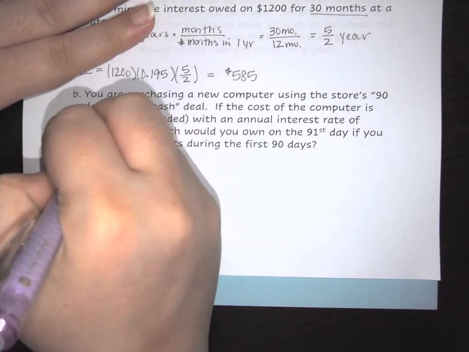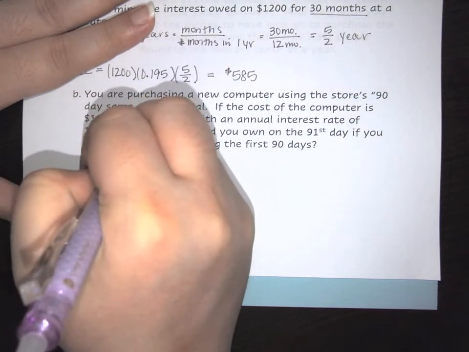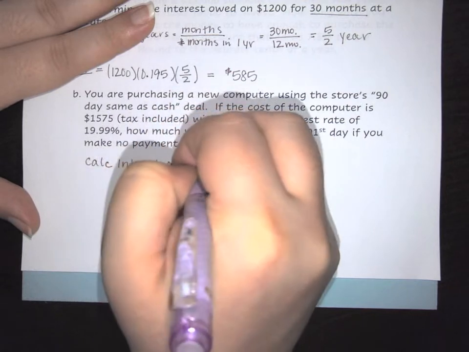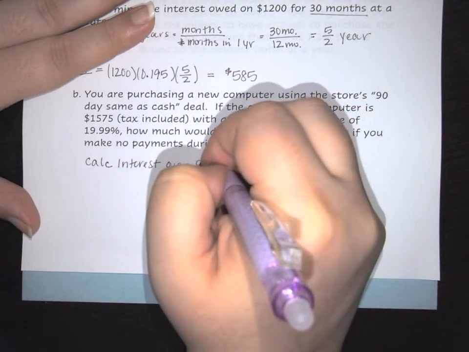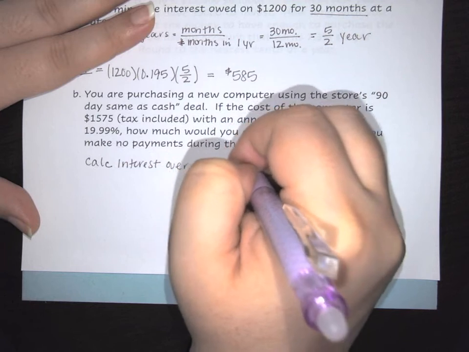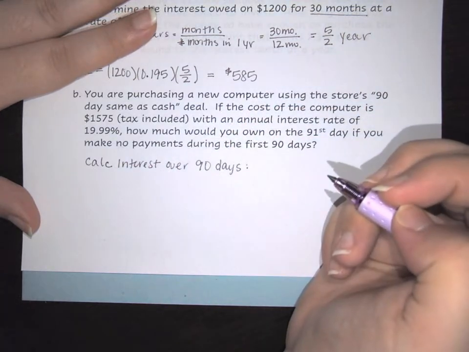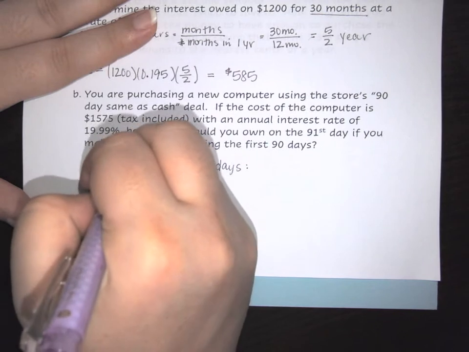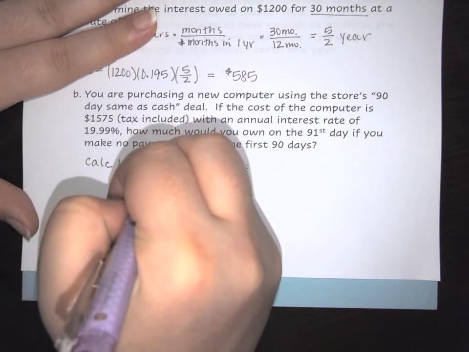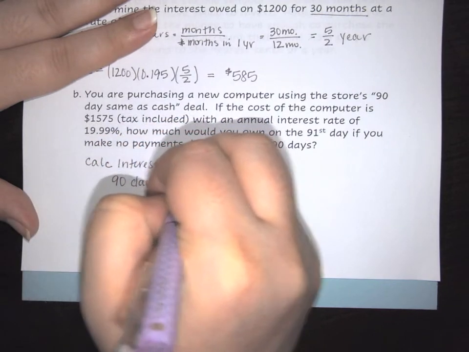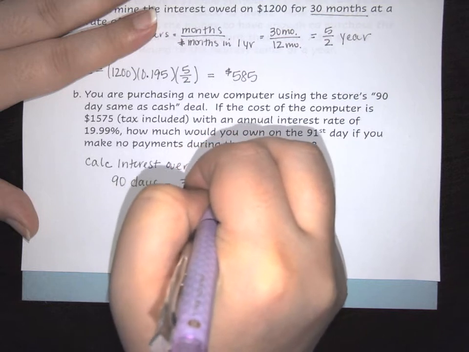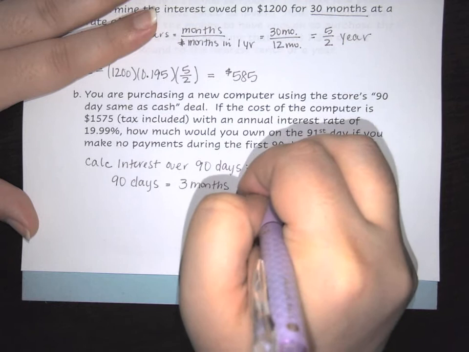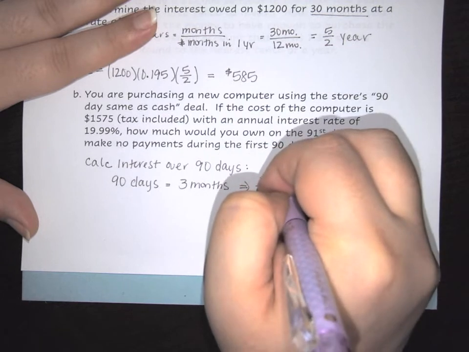The first thing you have to do is calculate the interest over the 90-day period. The way we do that is we recognize that 90 days is equal to 3 months, which converts to being 3 over 12 years.